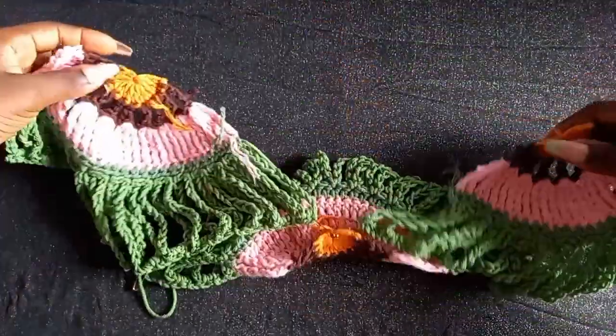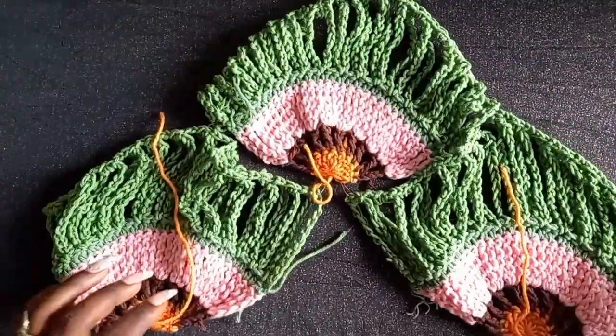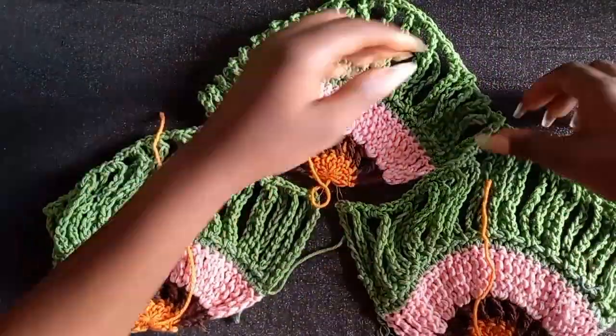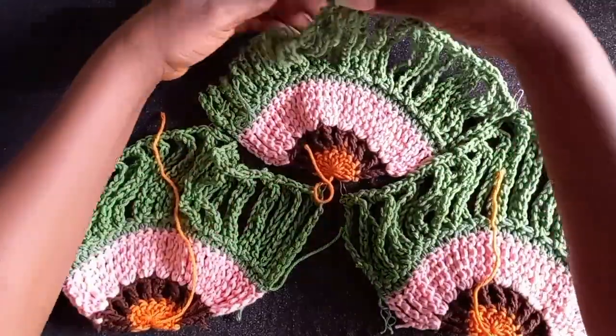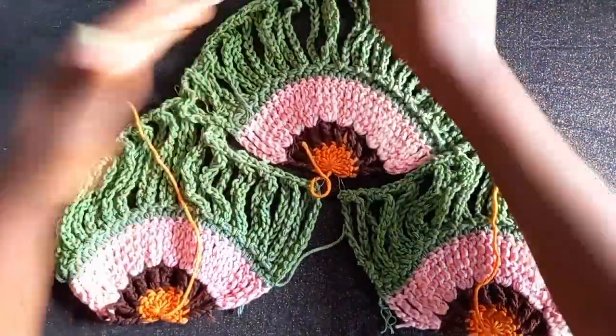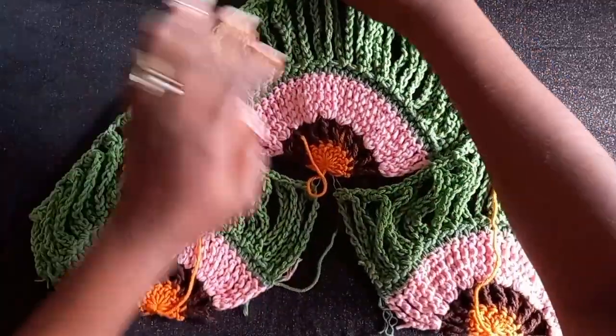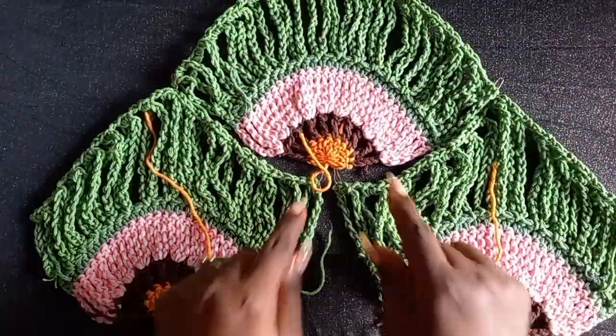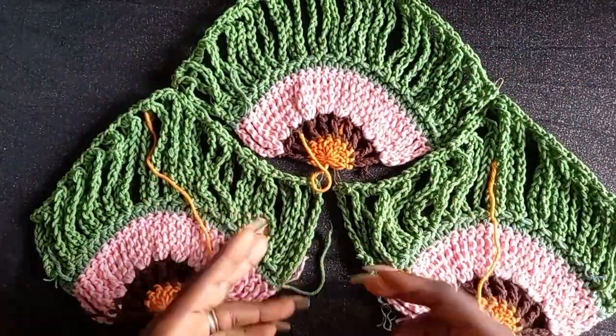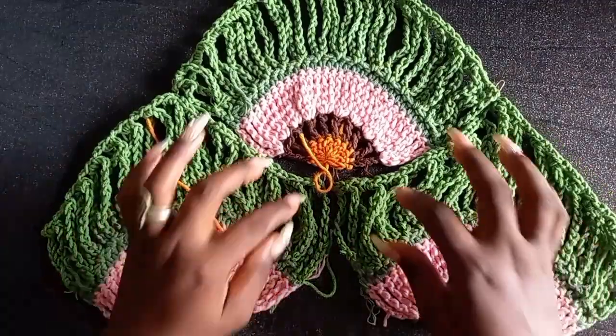See, when you place your stitch markers here, it's easy for you to manipulate, and you still have your pieces intact. All right, so now that I've mapped out all the three points, as you can see how the shape is, see the form.